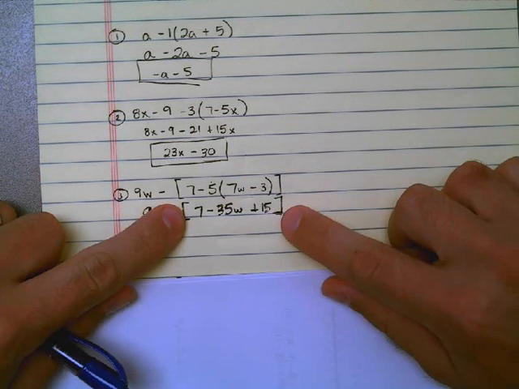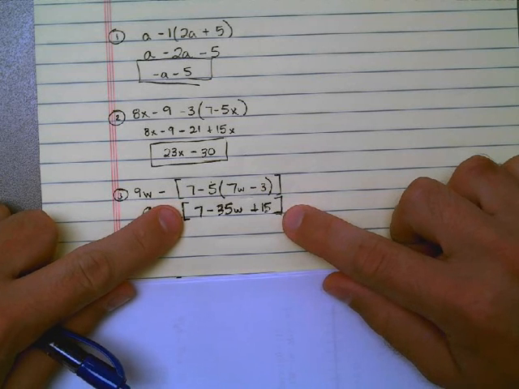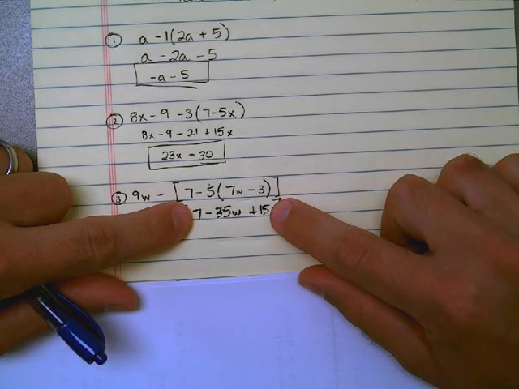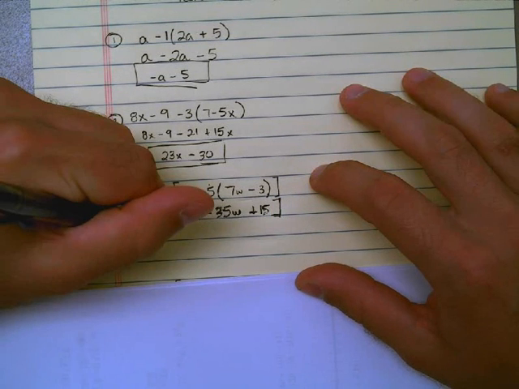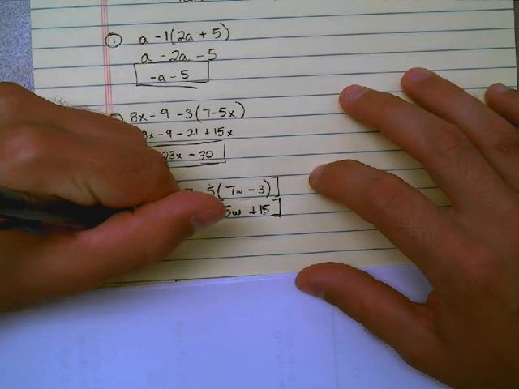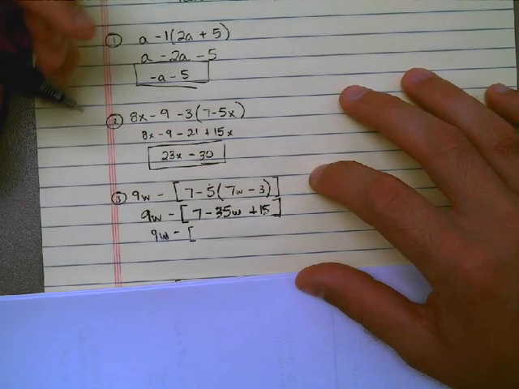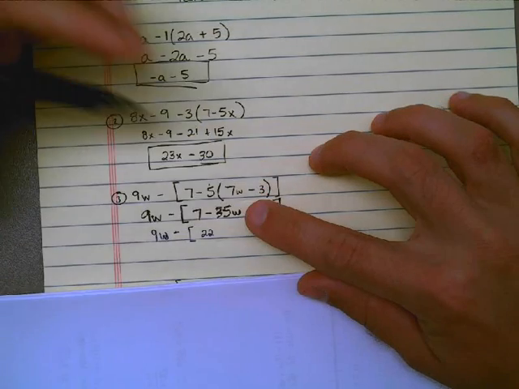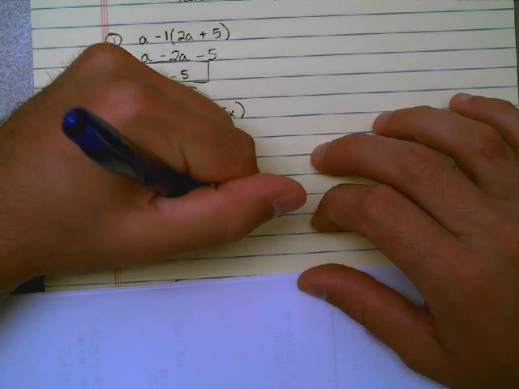If I wanted to at this point in time, I could actually rewrite these as parentheses. It really doesn't matter. They do the same thing. But I'm going to look inside here and notice now that I can take 7 and 15 and add them together. So let's rewrite again. I've got 9w, of course, this one's not going to write either, right? 9w minus, and inside the parentheses I have 7 plus 15, which is 22, and I have a minus 35w.